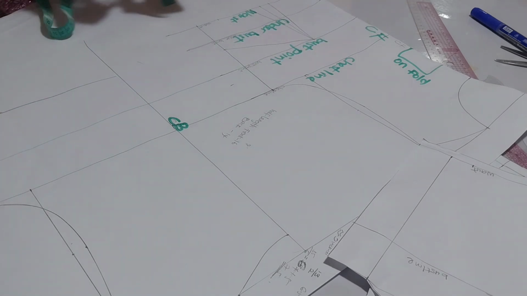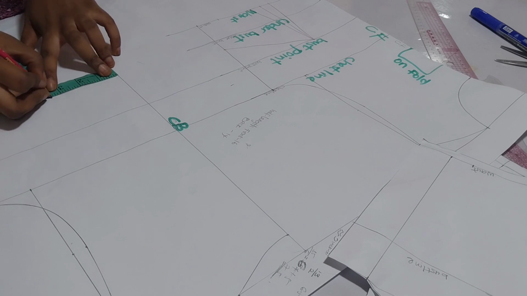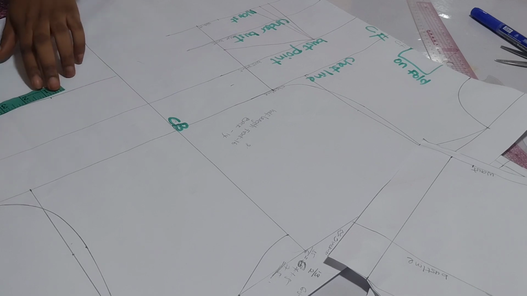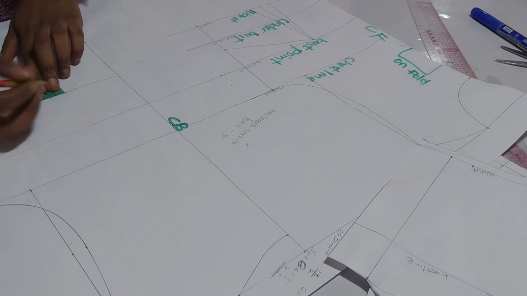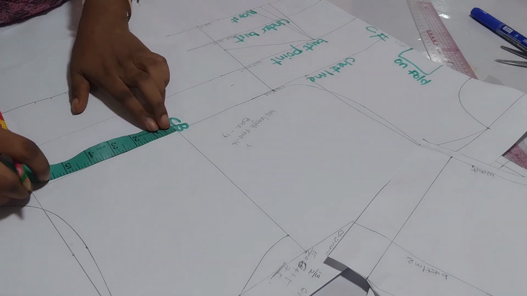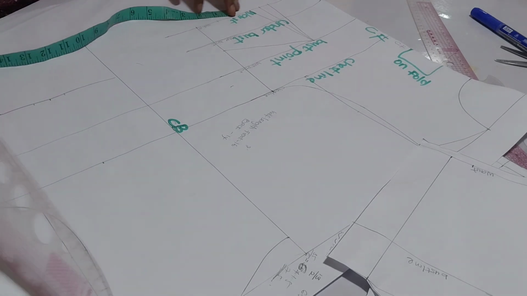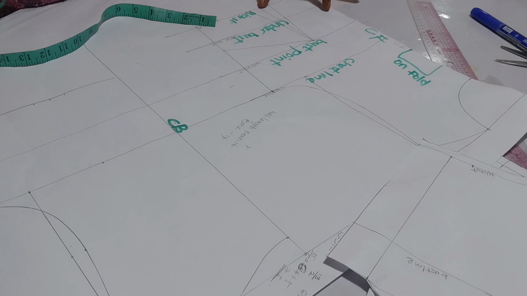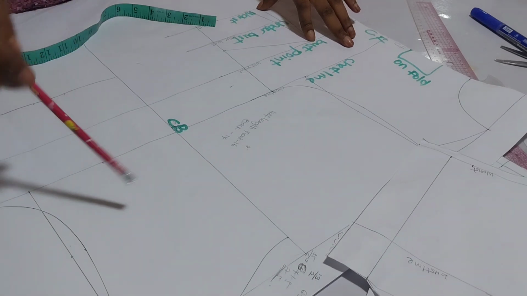Here, you're also going to measure the 3.5 like this, and you divide the half we added here into 2, so this will be 0.75, 0.75. So this is 3.5. Mind you, the dart stops at the bust point here, but the back dart is going to go to the chest line.